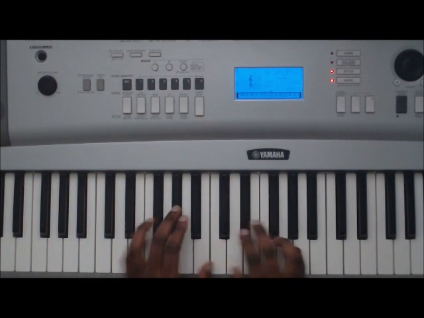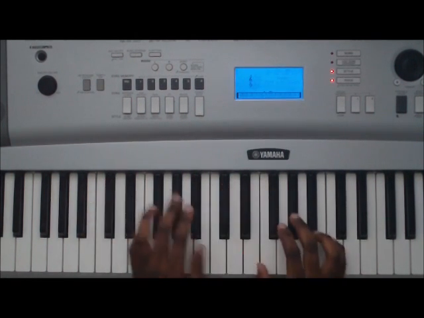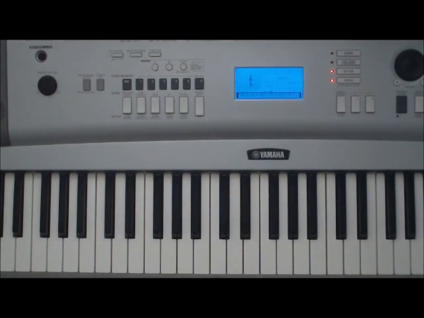Right into the Deuces. Okay, so that's all you have to really do for the E flat major and F minor chords.